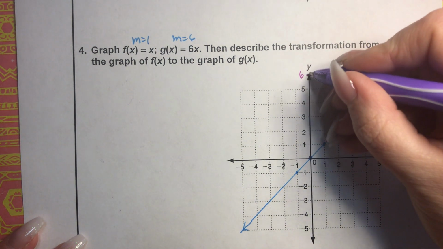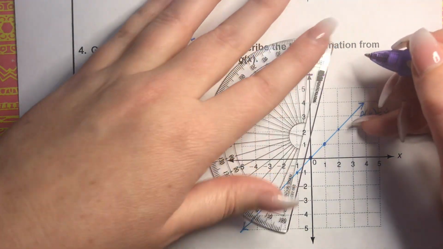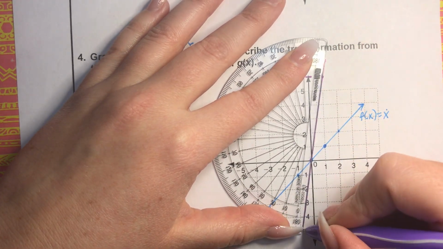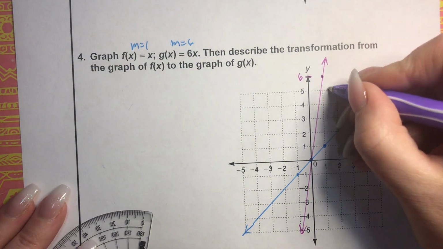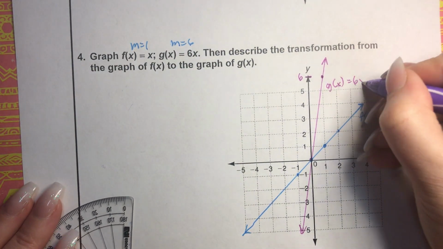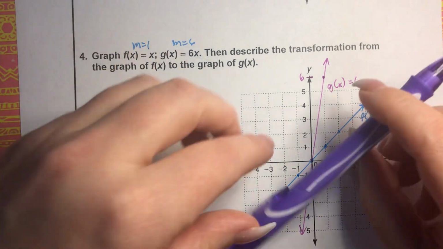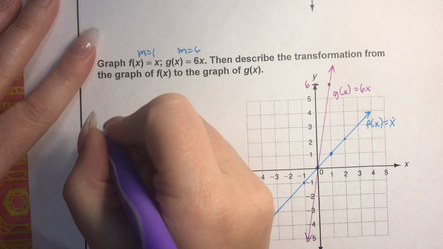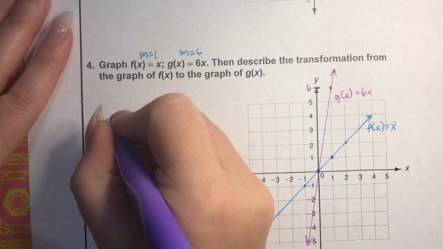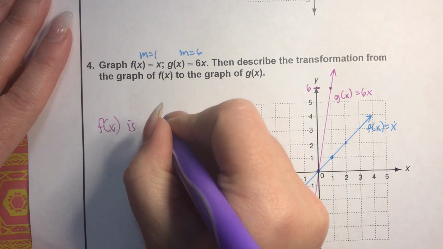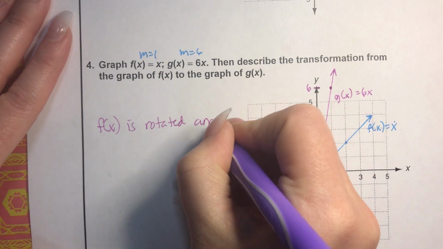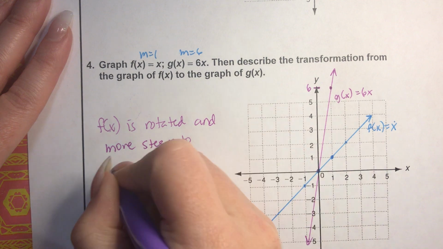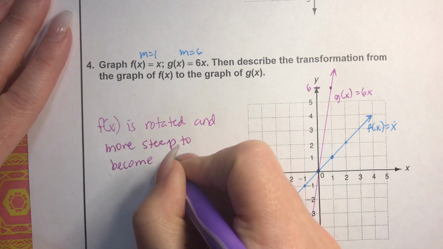Okay, so up 6/1 right there. Problem solved. And g of x equals 6x. And you can totally see this is a rotation. We're starting here, it's rotating, and it's getting more steep. So f of x is rotated and more steep to become g of x.